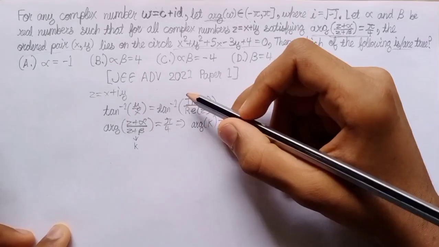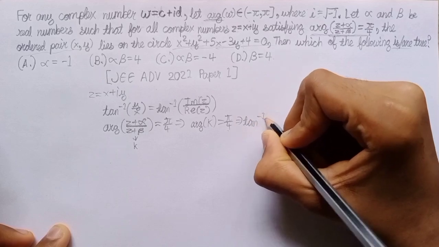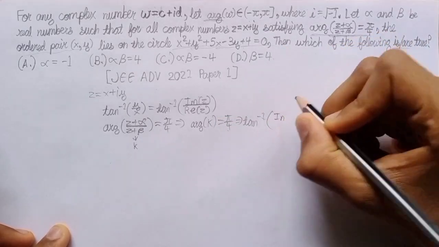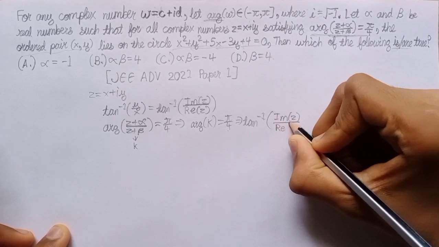So what is arg again? The tan inverse of the imaginary part of z by the real part of z.